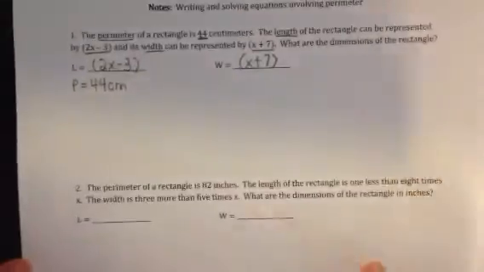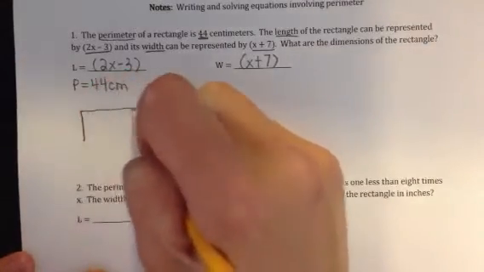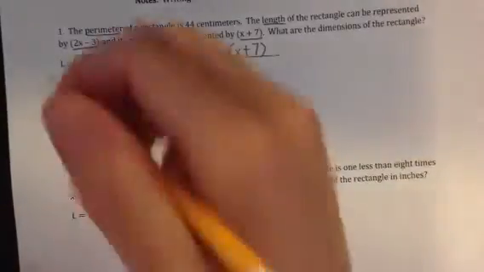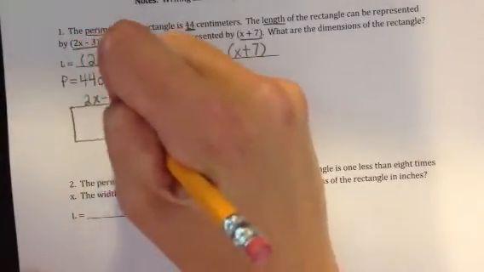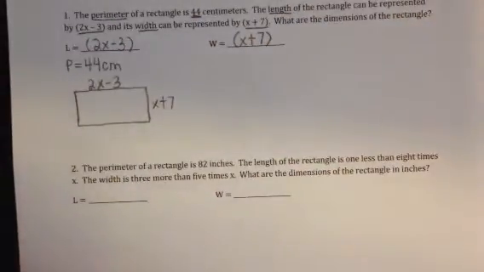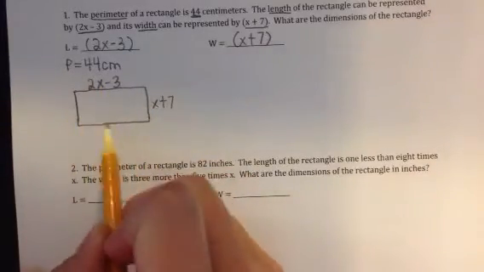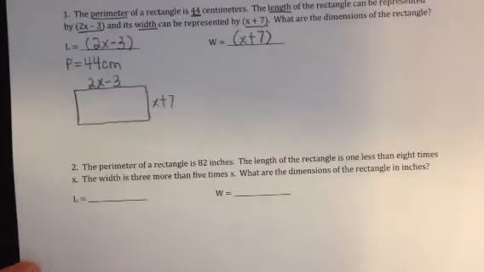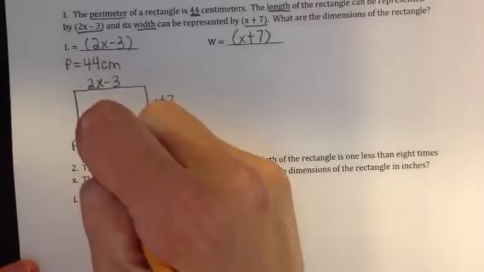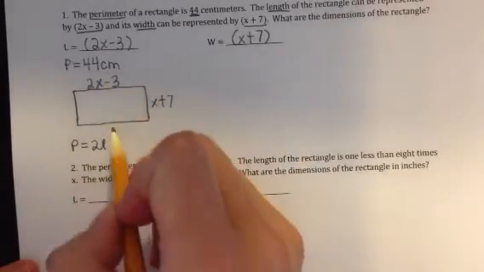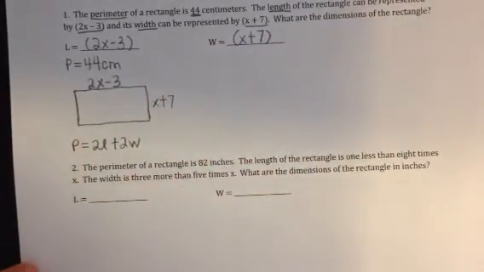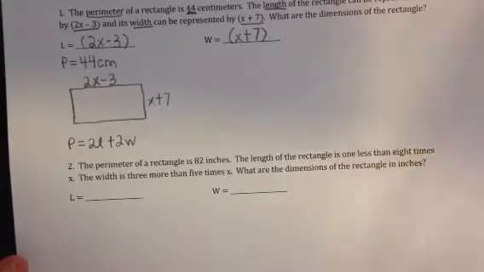Alright, real quick before we begin, just because I'm a visual person and it might help you out here, let's draw a quick pic of a rectangle. So if I have a rectangle, length 2x minus 3, width x plus 7, remember, in order to find the perimeter of a rectangle, that means you're going to add all the sides. Another way to write the perimeter, the way that's easier for me, is perimeter equals 2 times the length, because we've got 2 of the lengths, plus 2 times the width, because we have 2 widths. So that is a formula for finding the perimeter that I'm going to use.